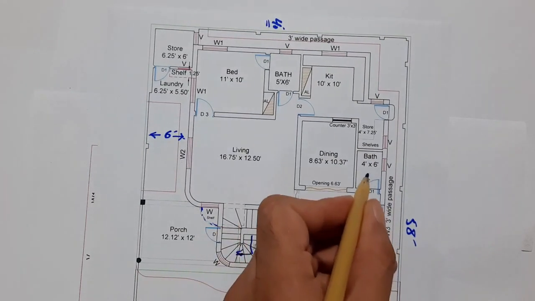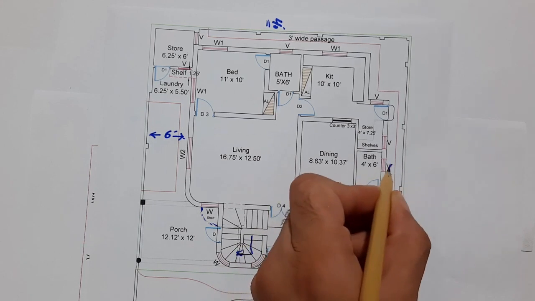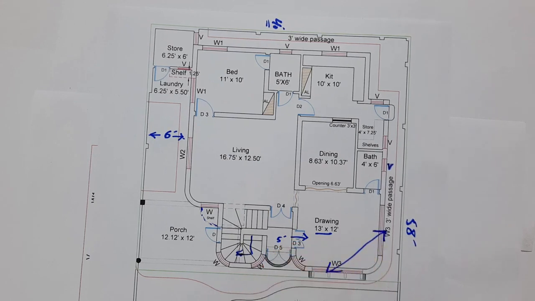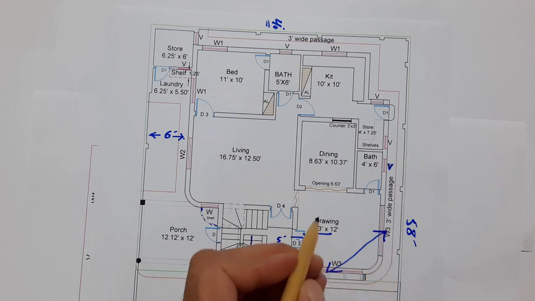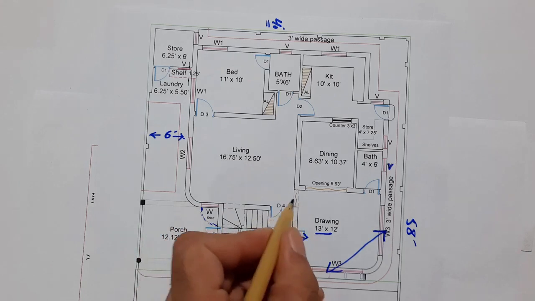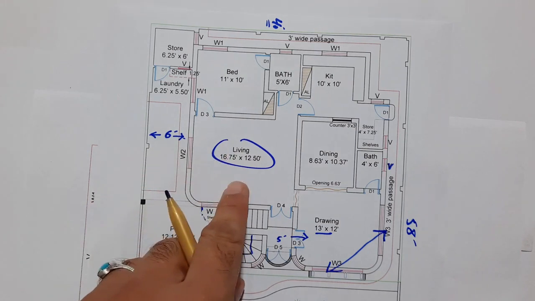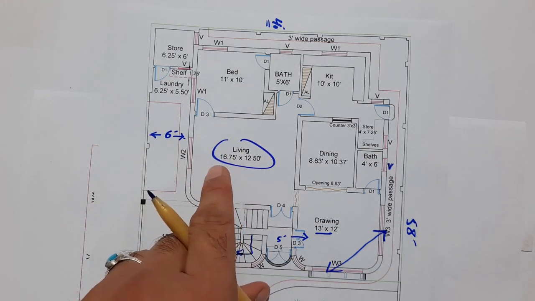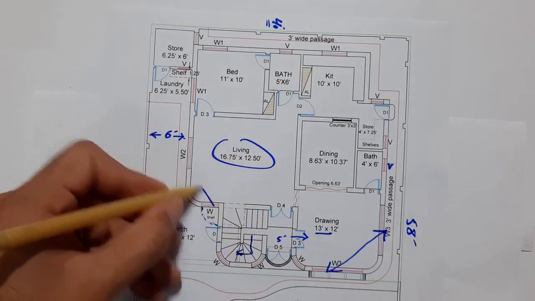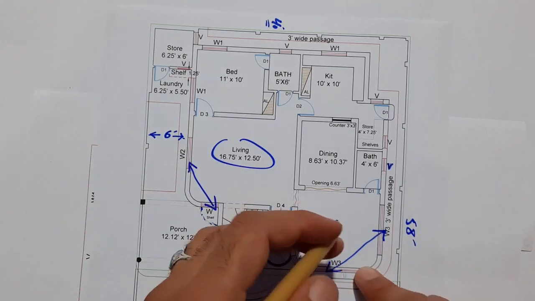Next guys, you can see this is the bath, which size is 4 by 6 feet, for this drawing room. And this is the ventilation. These two are windows, so this is a cross ventilation system. Next guys, you can see in this drawing room, this is also an opening for this dining. Also you have a small door from this living room, and the size of the living room is 16 feet 9 inches by 12.5 feet. Next, you can see this is the window, and also here we have cross ventilation. Cross ventilation is very important in house planning.